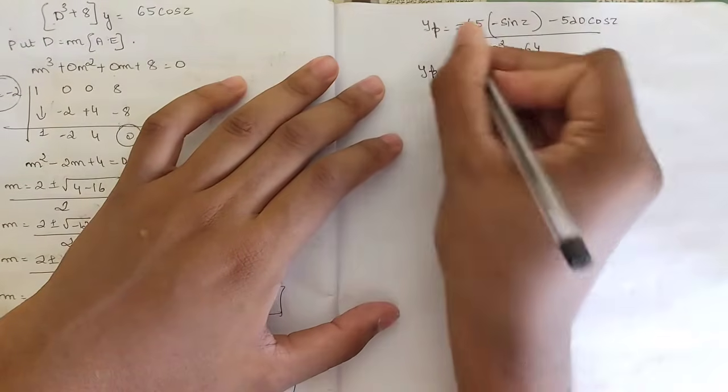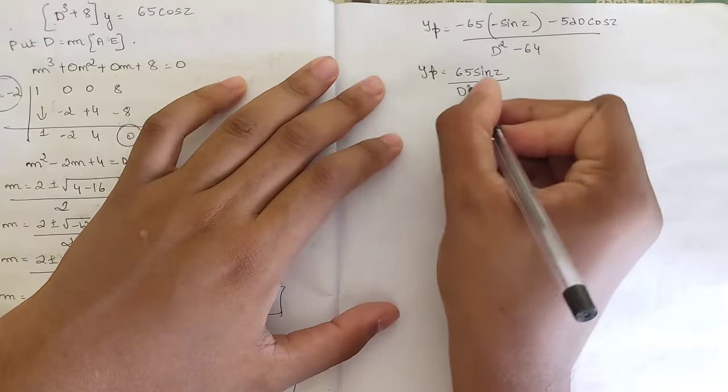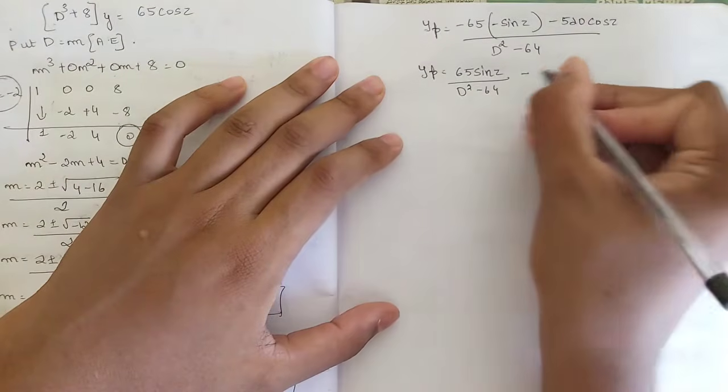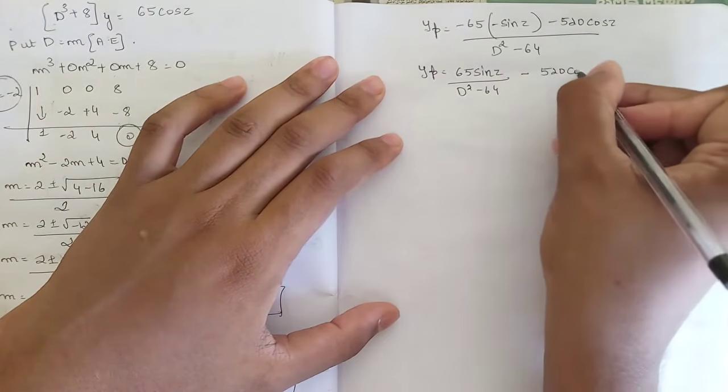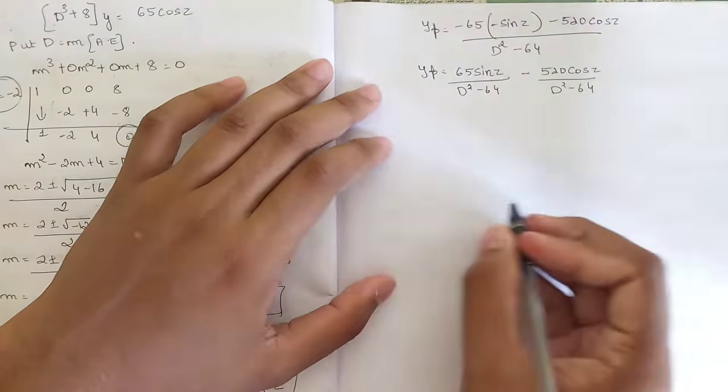So our yp is plus 65 sin Z divided by d square minus 64 minus 520 cos Z by d square minus 64.